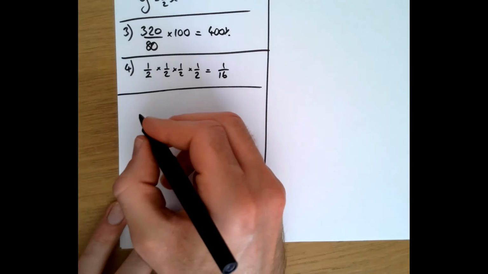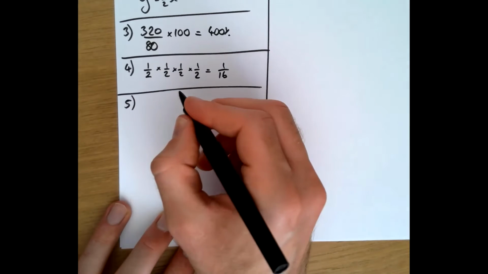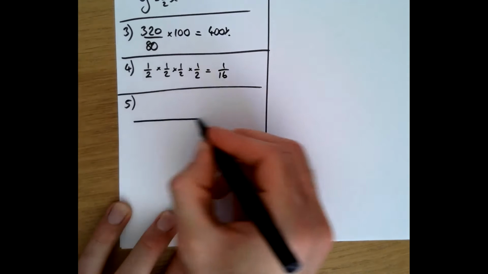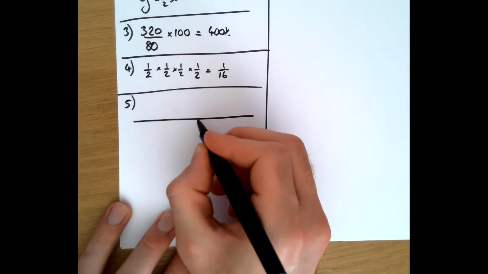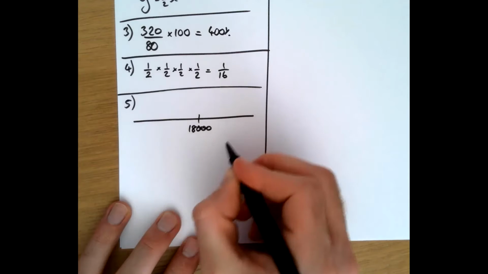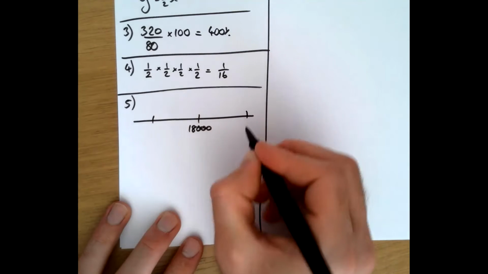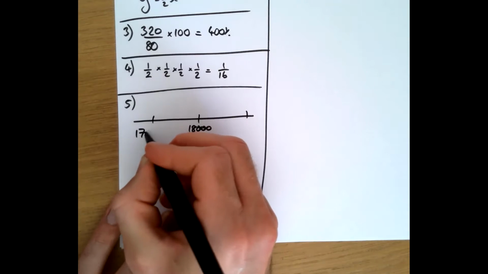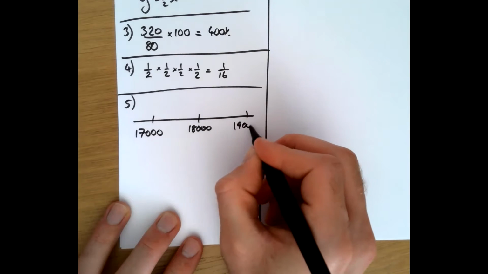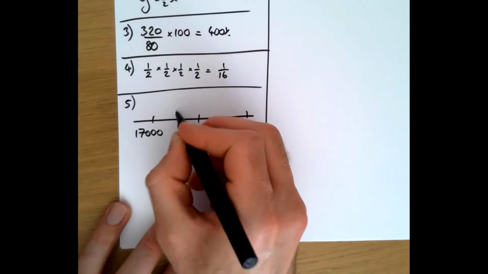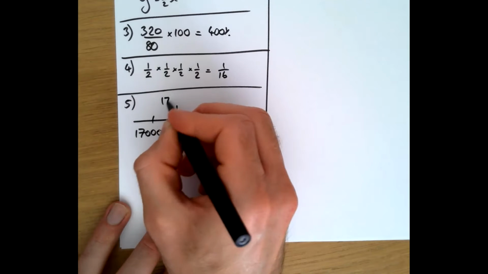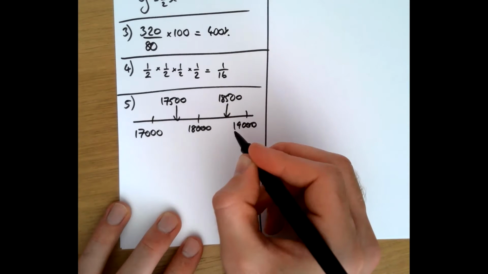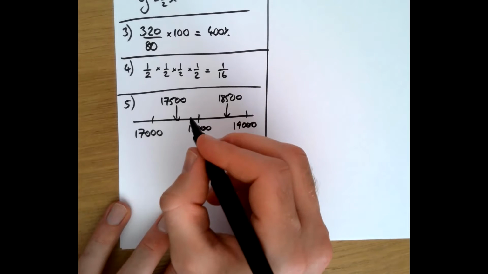Number 5. To the nearest 1,000, okay, whenever you see to the nearest 1,000, it's going to be upper and lower bounds. So we've got 18,000 people at a festival. Now, ordinarily, what I'd do is, it says to the nearest 1,000, so I'm going to put 1,000 below and 1,000 above, and I just work out what's in the middle. So it's going to be 17,500 and 18,500. And 9 times out of 10, that's going to be what you need. That's the lower bound and that's the upper bound.